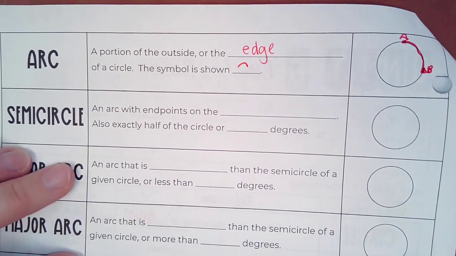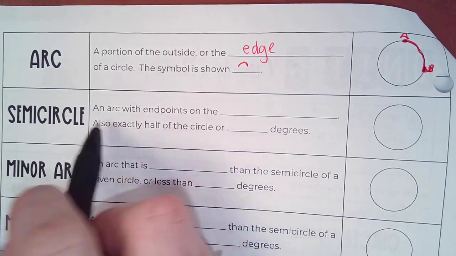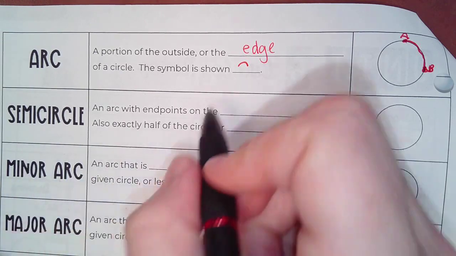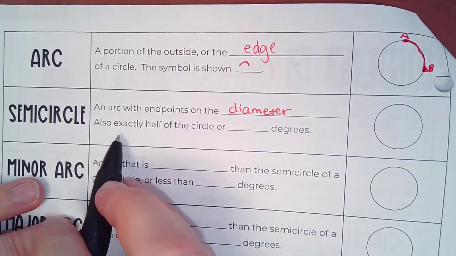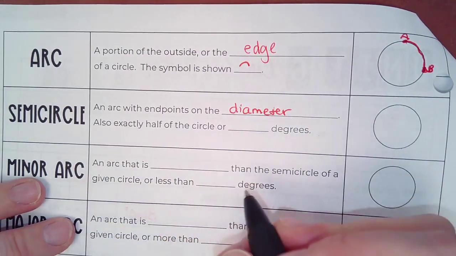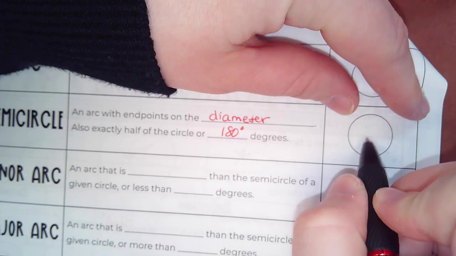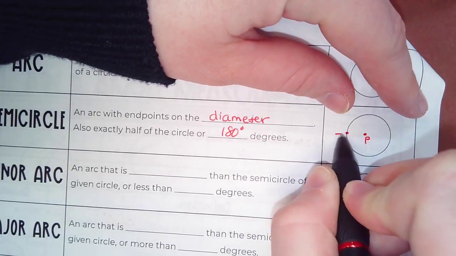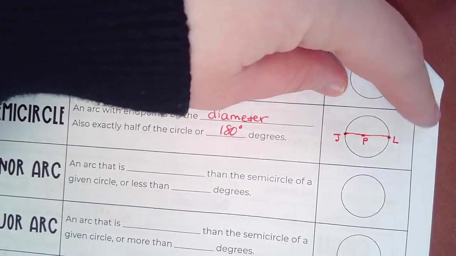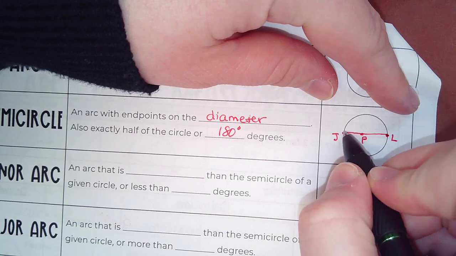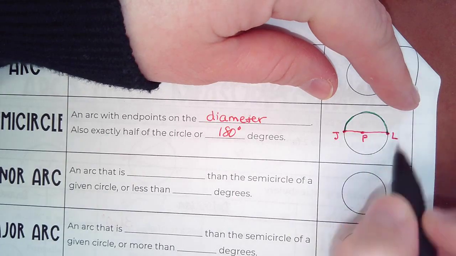Okay, semicircle. So semi meaning half. This is an arc with the endpoints on the diameter. Also exactly half of the circle, or 180 degrees. So if I have my center here, P, J, L, so this is a diameter, then I will consider arc JL a semicircle, so half the circle.